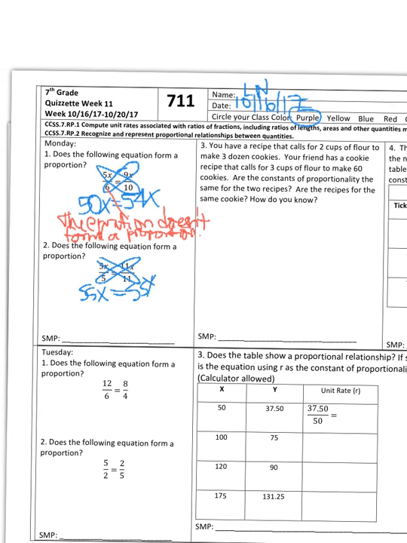Number 2, does the following equation form a proportion? Okay, let's cross multiply. 5x times 11x is 55x equals 5 times 11x is still 55x. Those are equal to each other. So what you would do is you put a check mark on top of the equal sign. That shows that it's true.